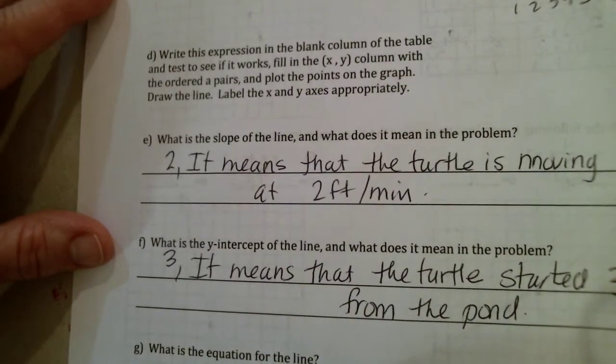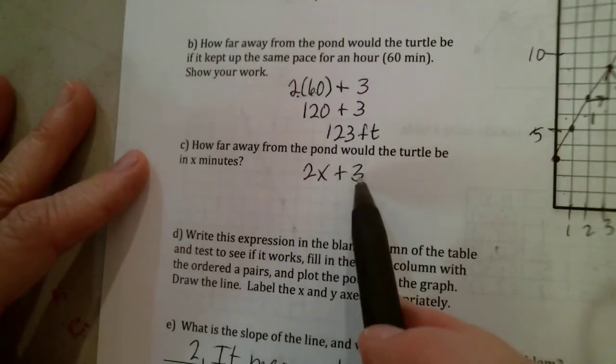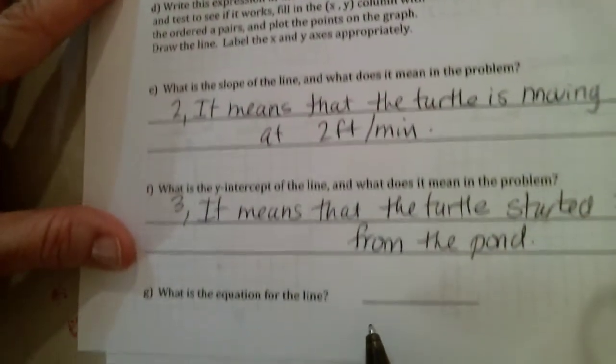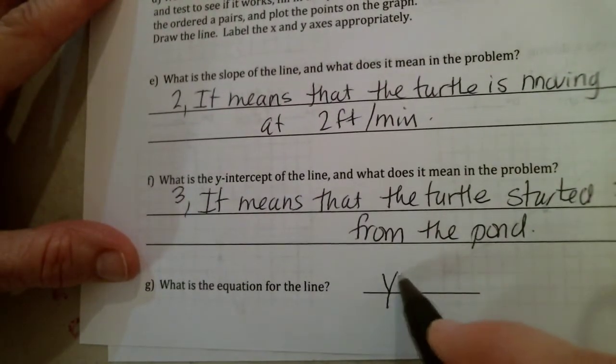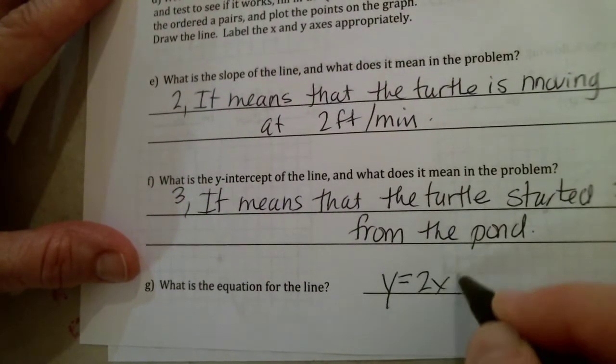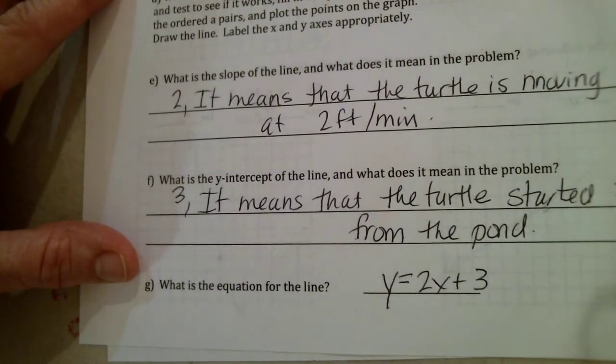What is the equation of the line? Well, we simply take that expression and we put a y equals in front of it. Y equals 2x plus 3.